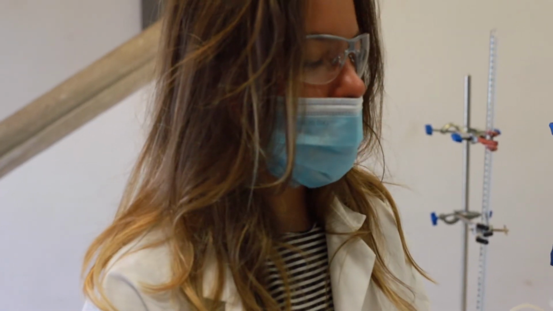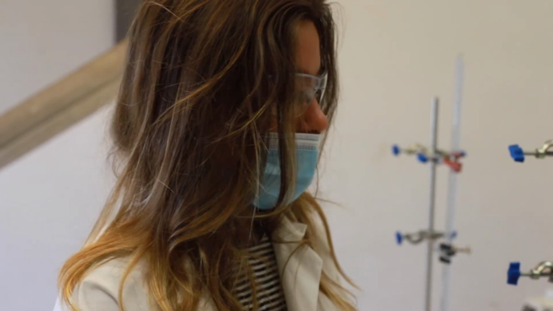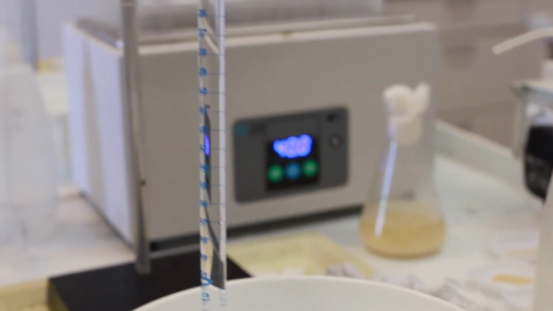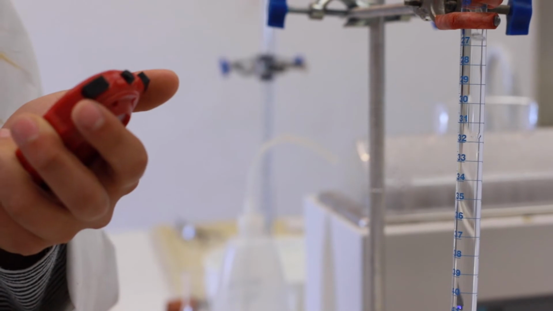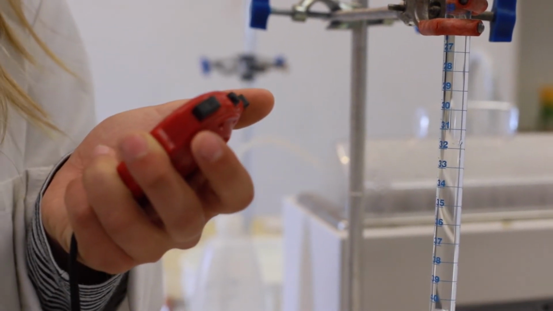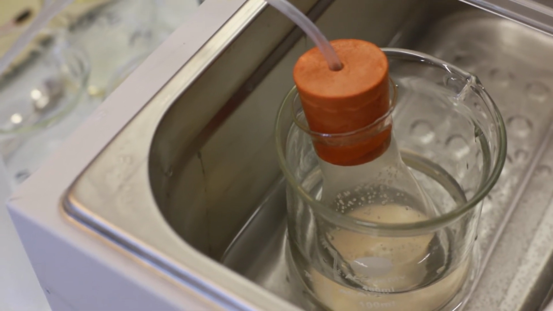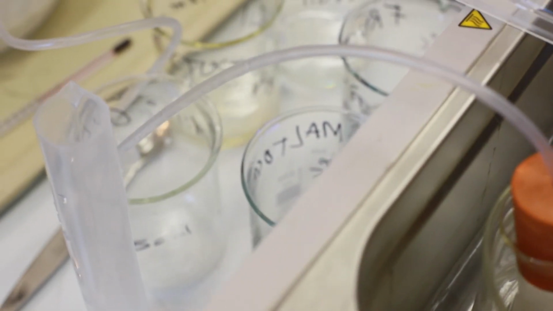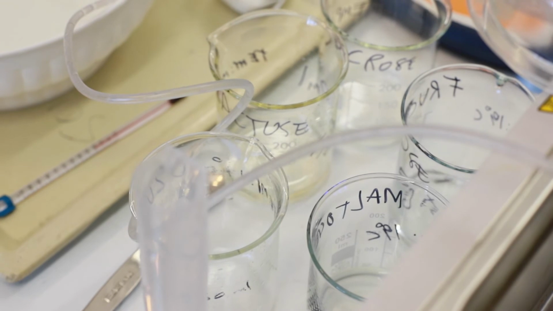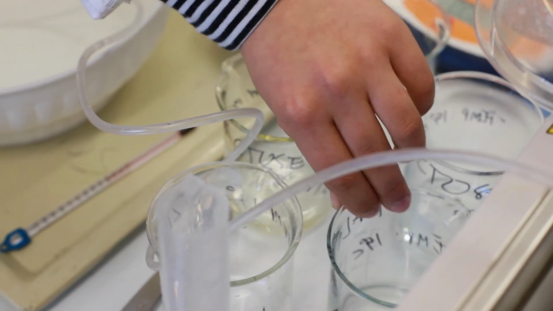Doing a reaction using fermentation with glucose and yeast, and I'm checking the carbon dioxide production now, every 30 seconds. This is glucose and yeast together with distilled water, and these are the other sugars because I'm testing in different types of sugar how the reaction is going to occur. This is lactose, sucrose, fructose, and maltose.